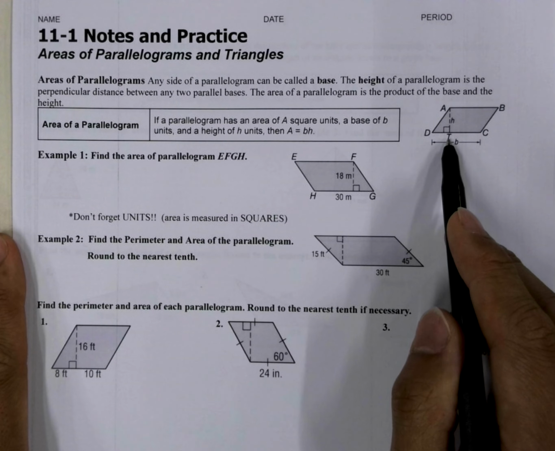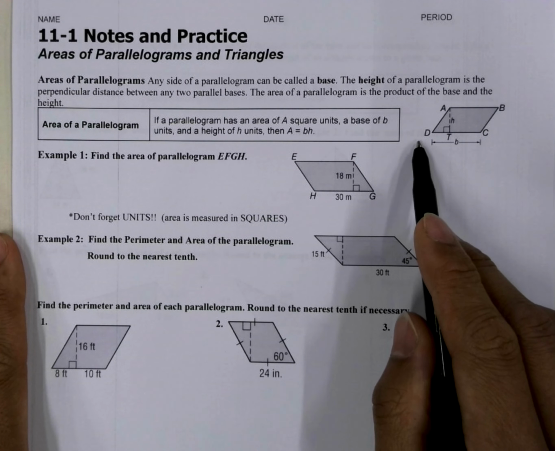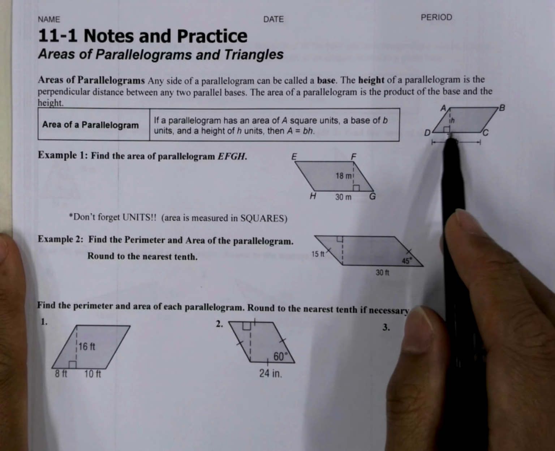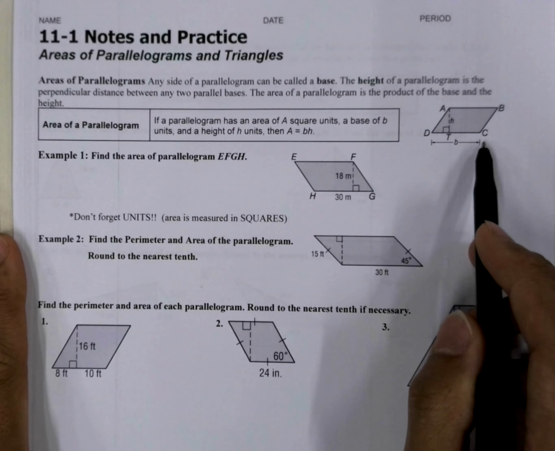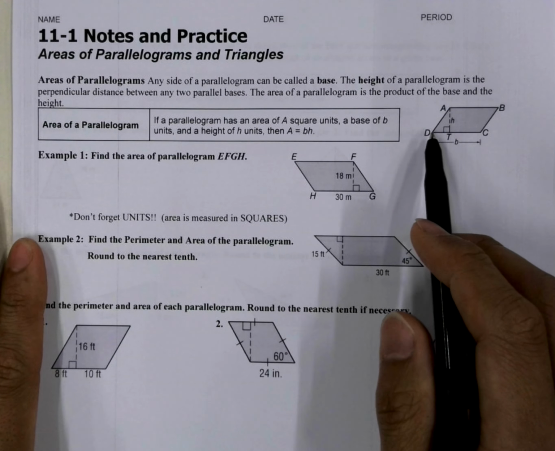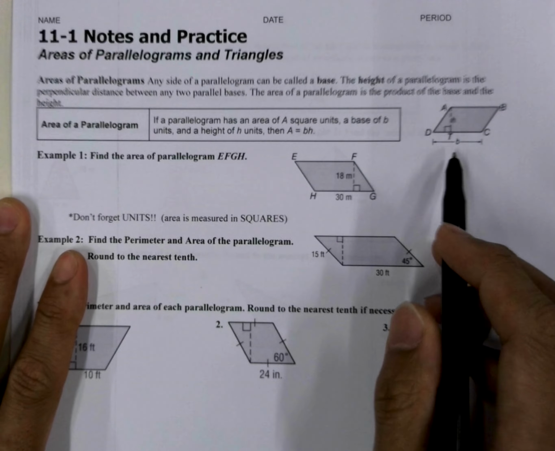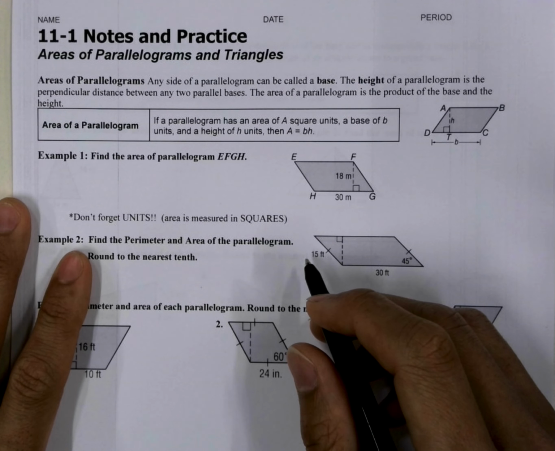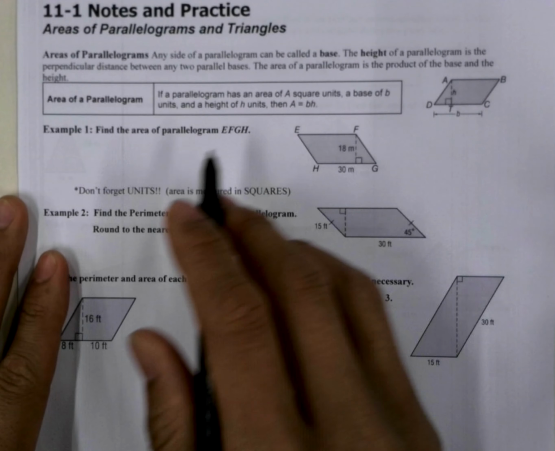You could see that line AT is perpendicular to line B. And you want to remember that in a parallelogram, opposite angles are congruent. So to figure out the area of a parallelogram, if we have the base and the height, it is just base times height. Okay. So let's look at example number 1.